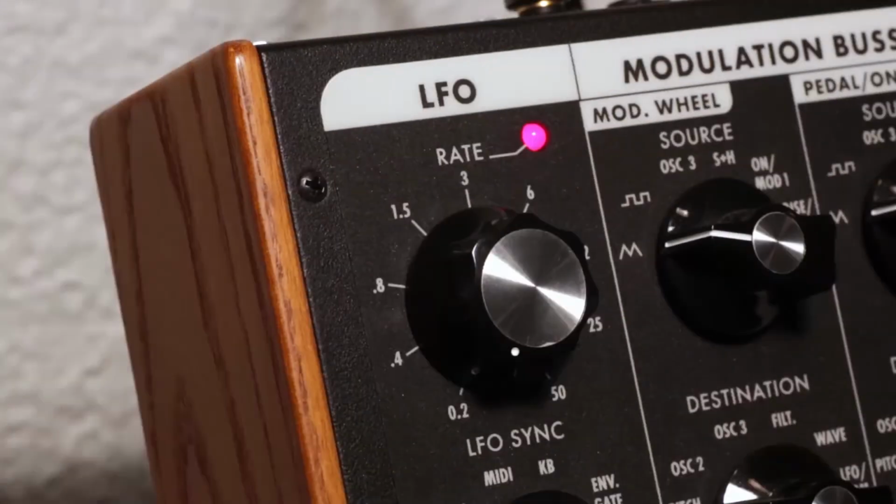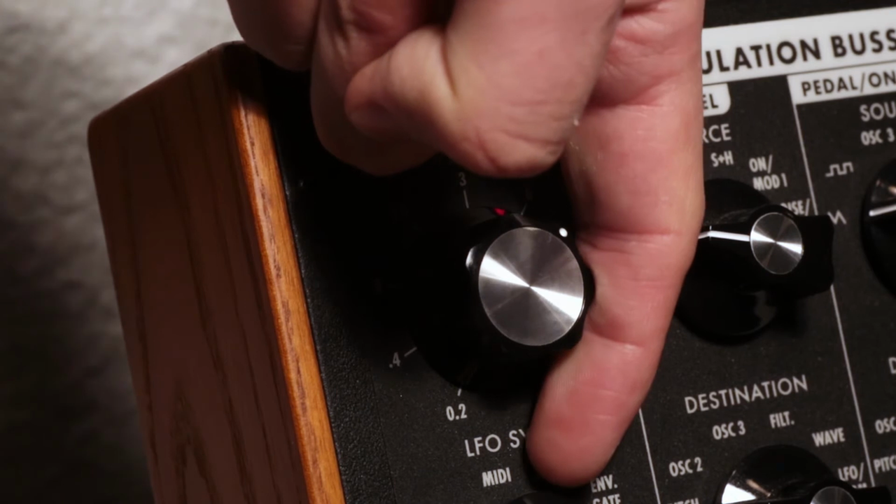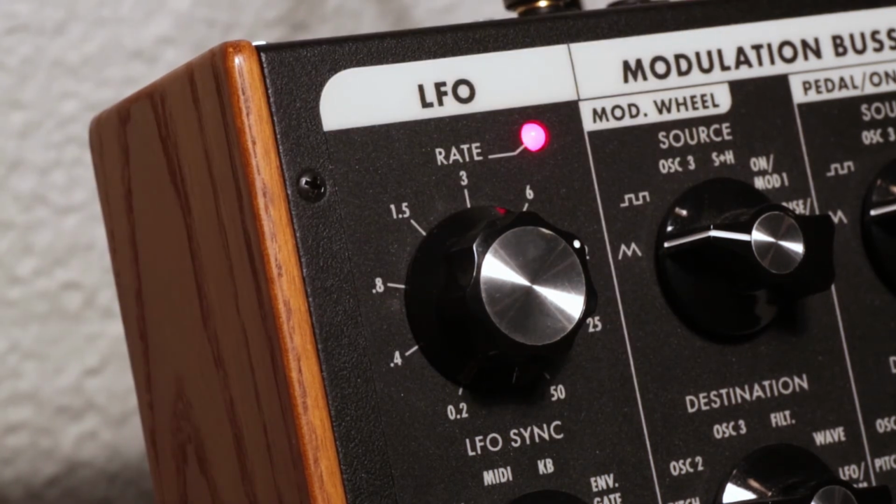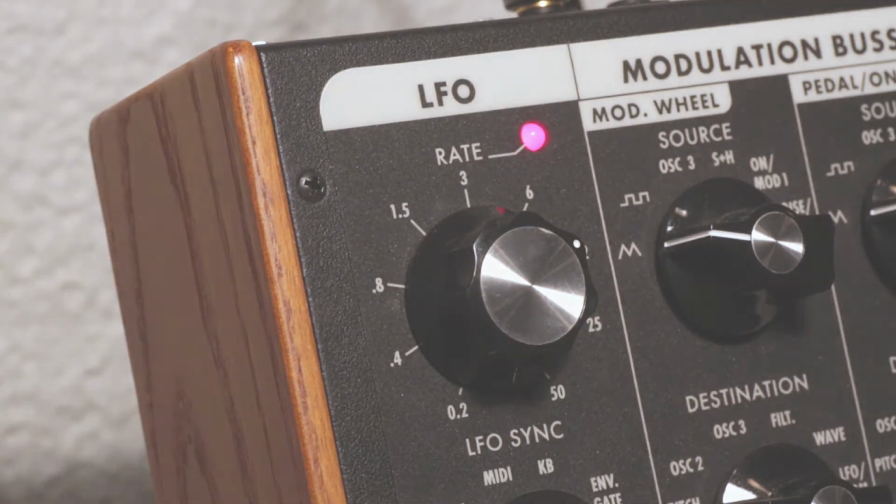The LFO is an oscillator that moves slow enough to hear the individual wavelengths. This can be used to modify other parameters such as filter cutoff frequency, volume, and pitch. Let's hear some examples of sounds made using these controls.